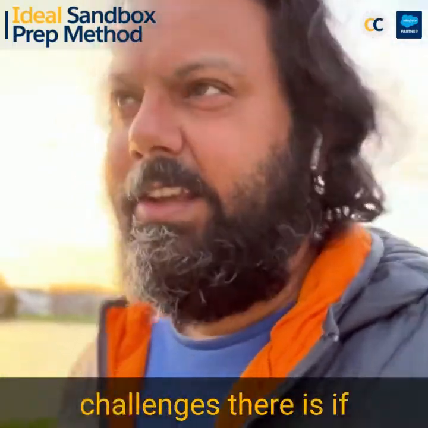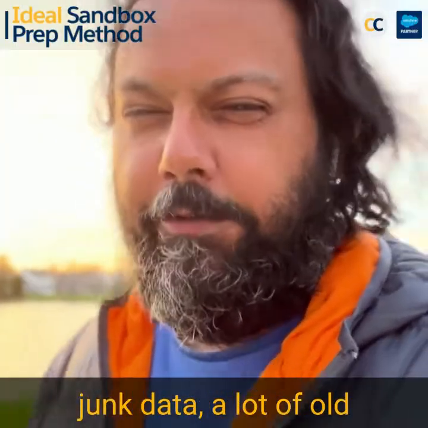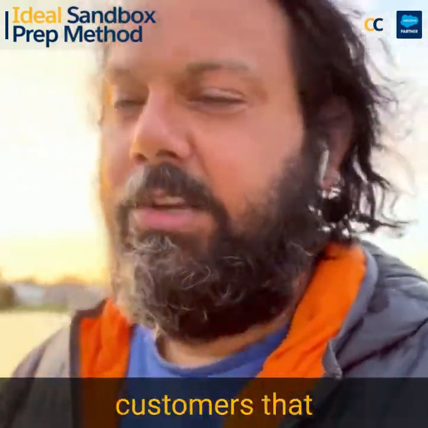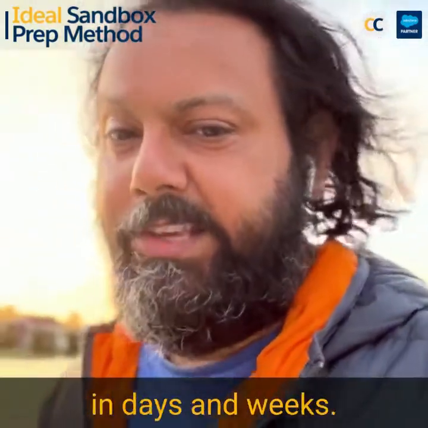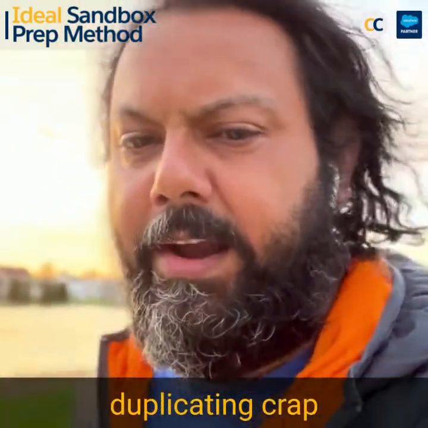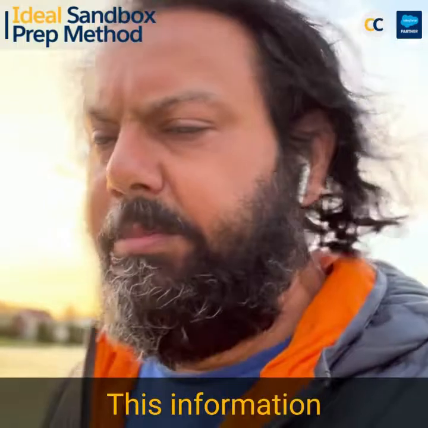One of the challenges there is if you have too much junk data, a lot of old obsolete records, that's going to increase your sandbox refresh. With very, very large customers, that refresh time could be in days and weeks. That's a huge challenge because you're basically duplicating junk all across your organization. This information has no value.